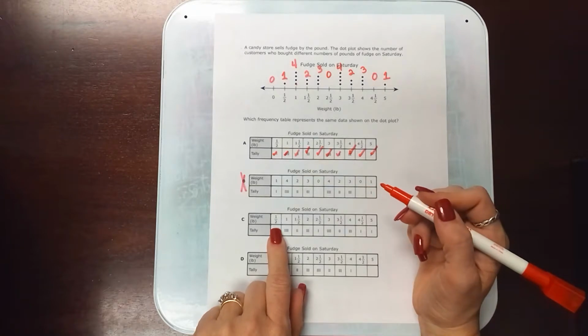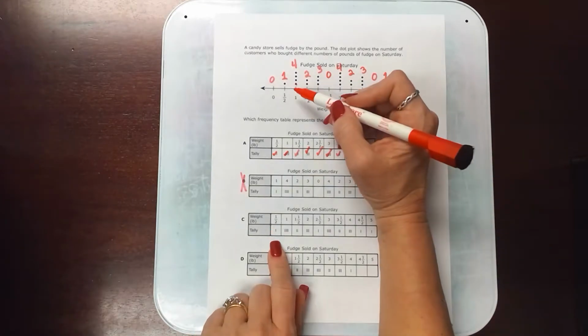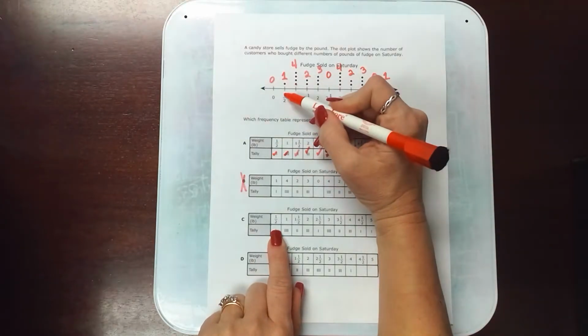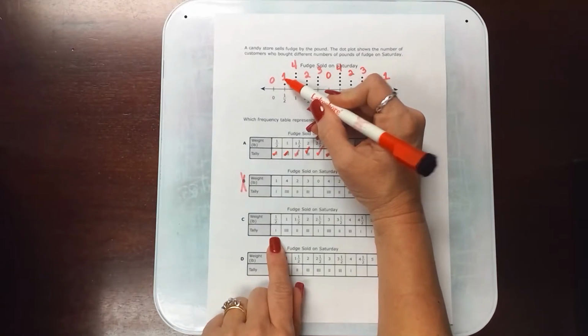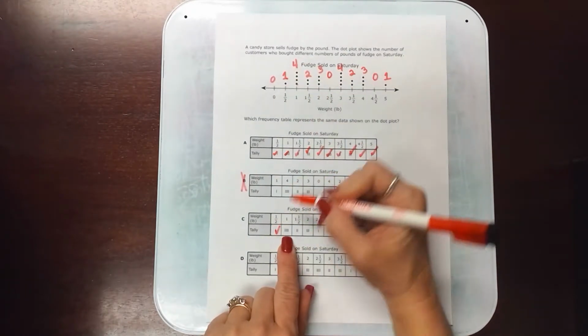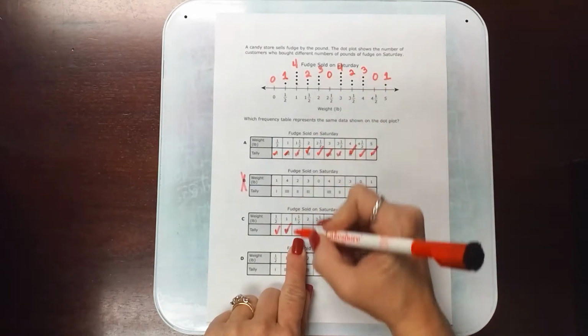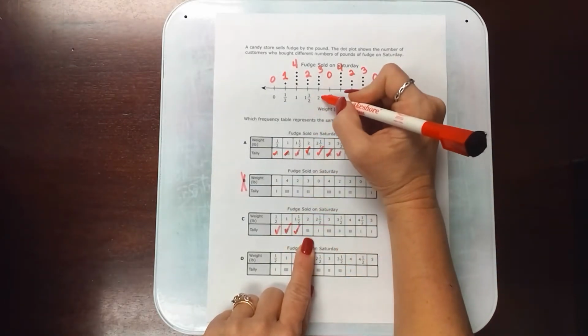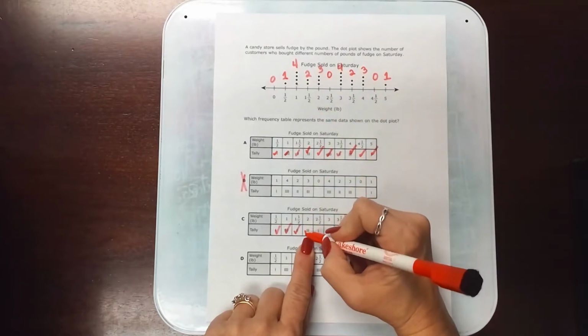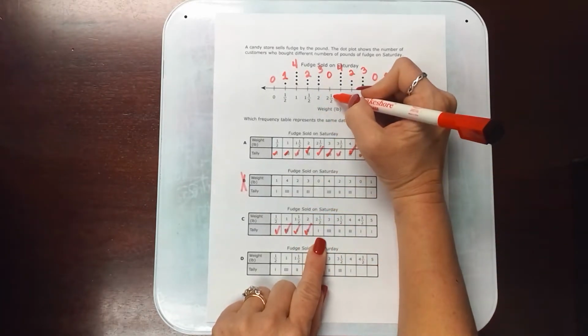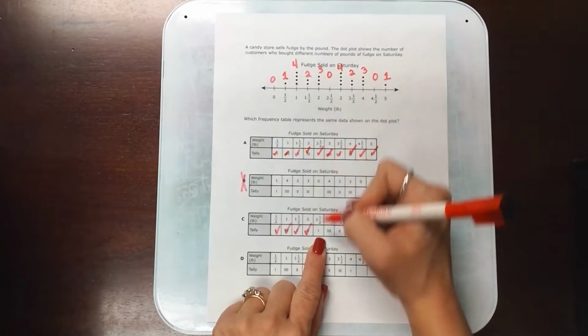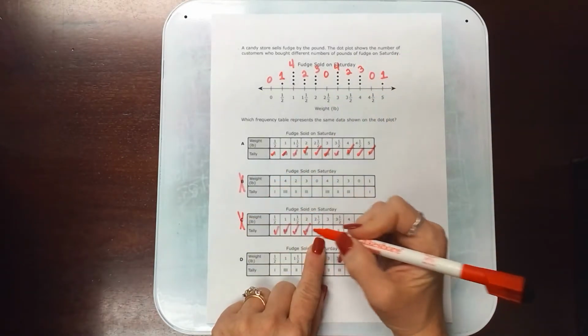Doesn't match. All right, so this one also starts with half a pound. Half a pound was 1 dot. A pound was 4 dots. 1.5 pounds is 2 dots. 2 pounds is 3 dots. 2.5 pounds is 0, and it has 1 here, so that's incorrect.